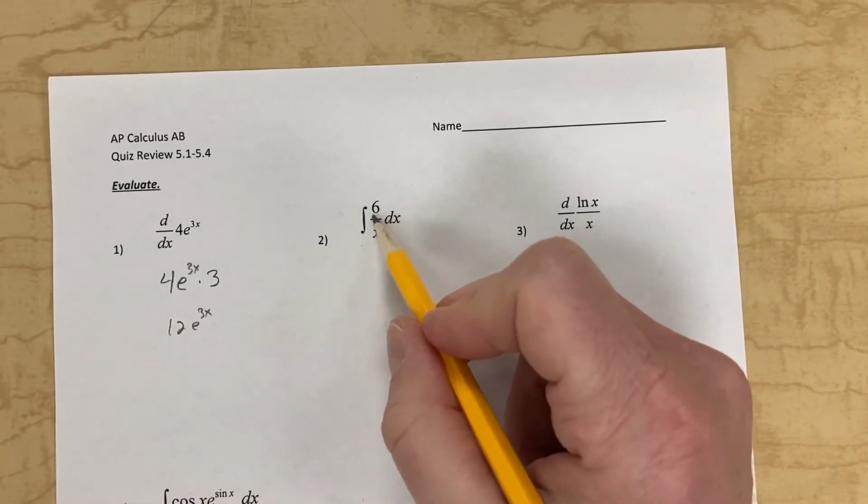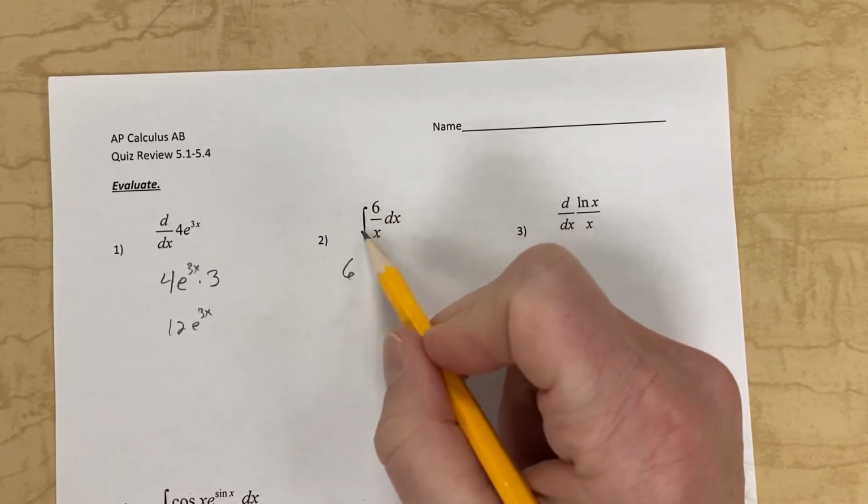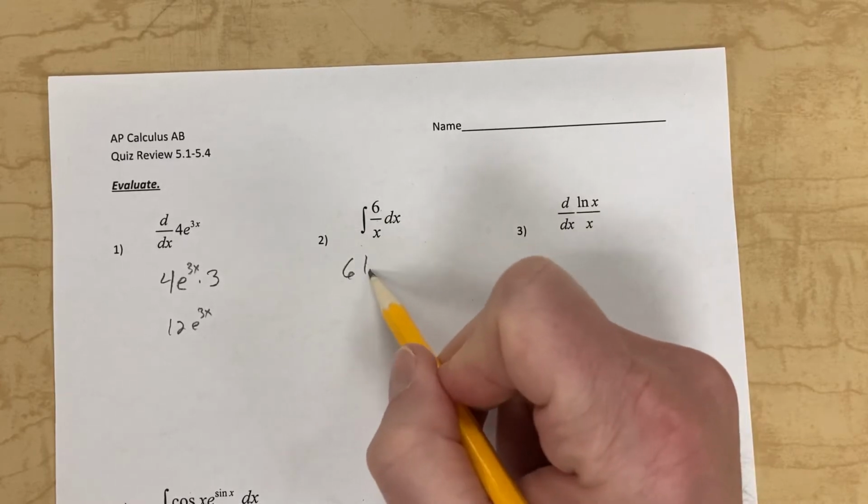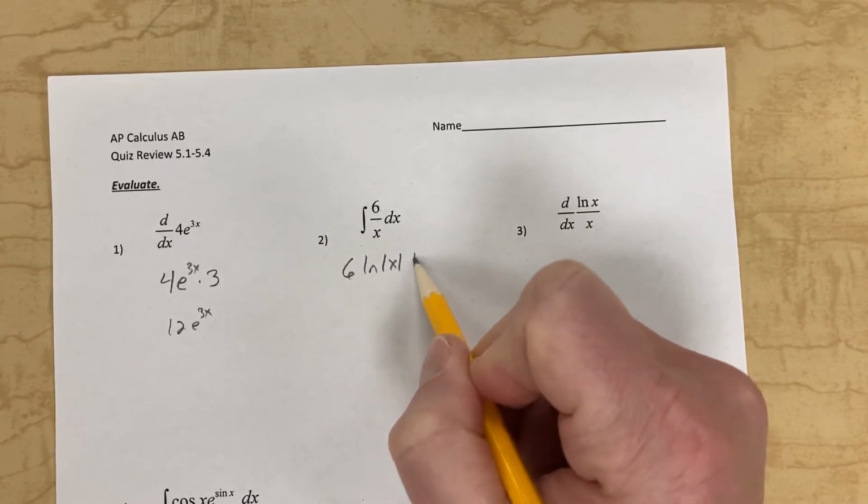For number 2, we can pull that 6 out. We're going to have the integral of 1 over x dx. That integrates to natural log of x plus c.